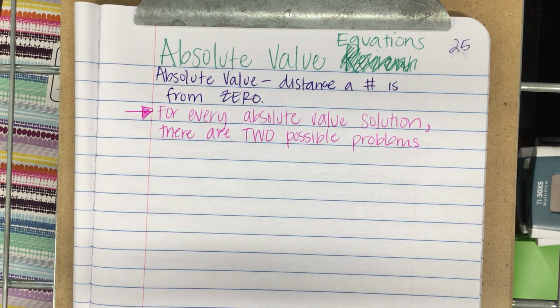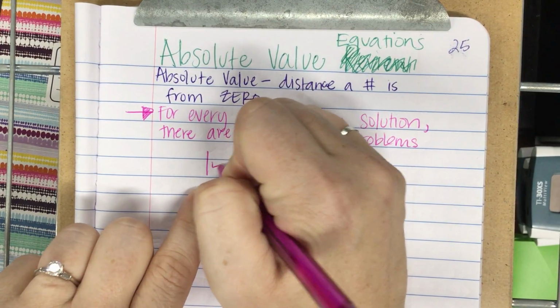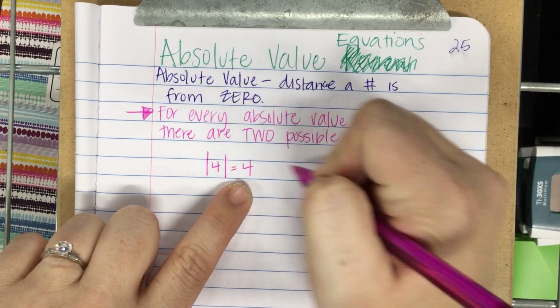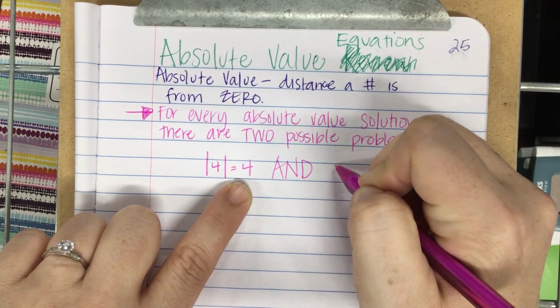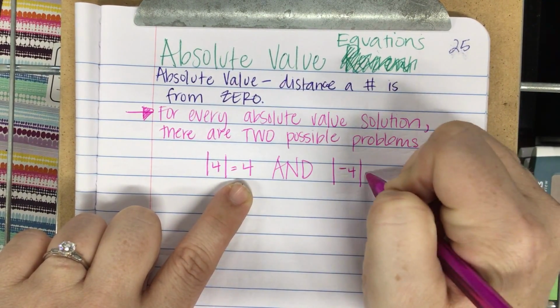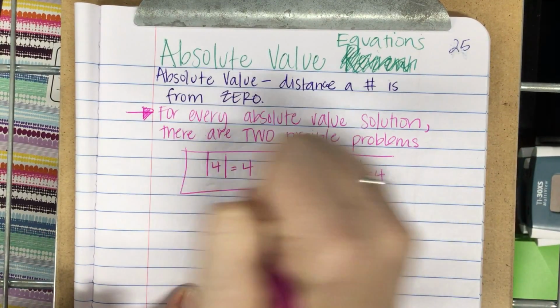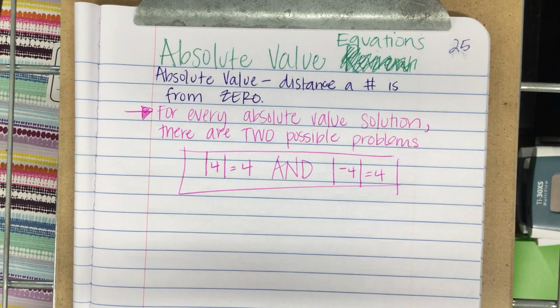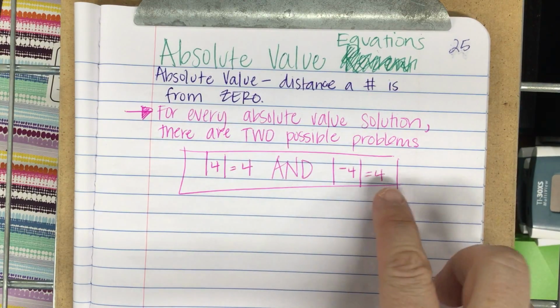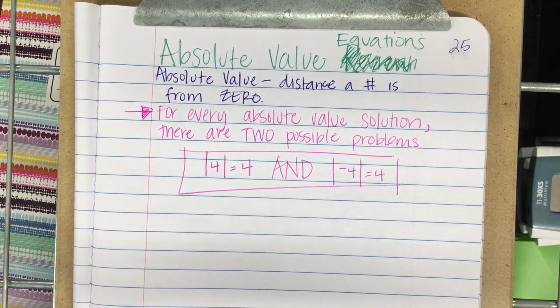Sean? 7 and -7. There are 2 beginnings. There are 2 ways of finding that. So for example, the absolute value of 4 is 4, and the absolute value of -4 is 4. There are 2 ways of getting to that solution. There's the positive way of getting to that solution, and then there's a negative way. There are 2 ways.